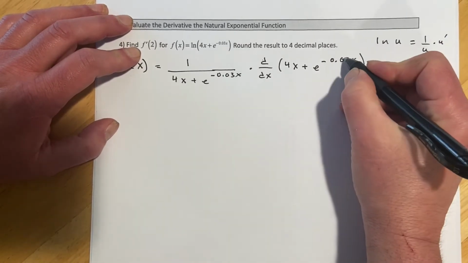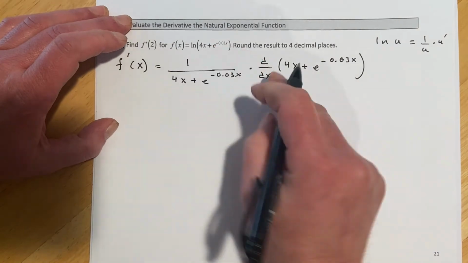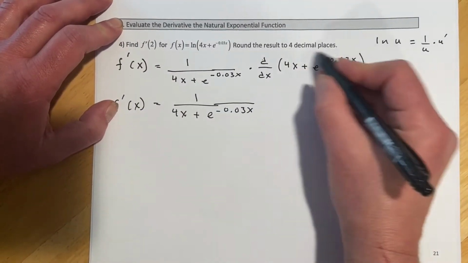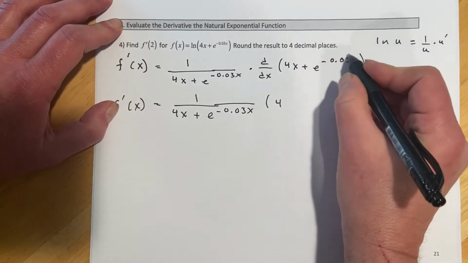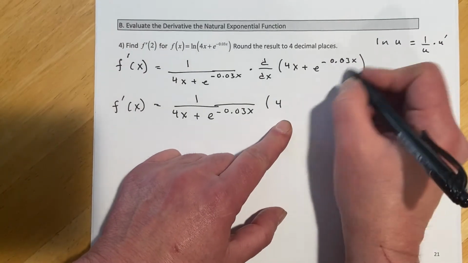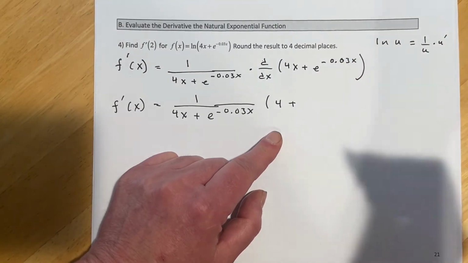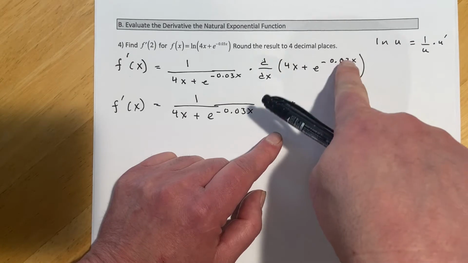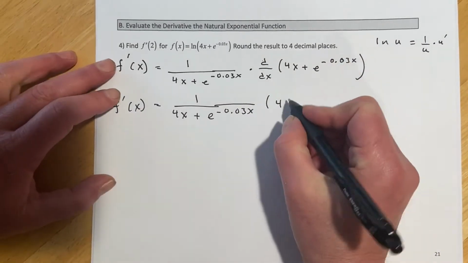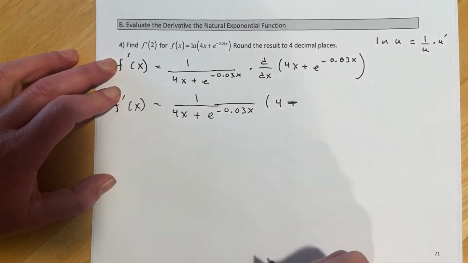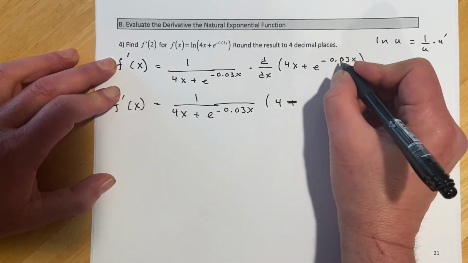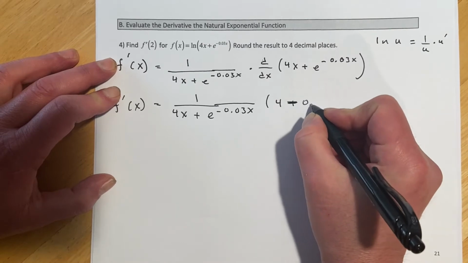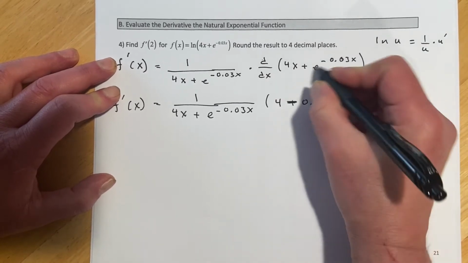Just have that a little bit bigger so I can point at it as I do the work. So I'll copy this down and come back. Okay, so the derivative of this piece, we're going to have the derivative of 4x, so that will just be 4. And then the derivative of the exponential, so that will just be itself, but then times the derivative of the exponent. So actually that's going to change that over to a minus right there. So I'll just put it, it'll be times negative 0.03, so I'm just going to put it in front, and then our original.